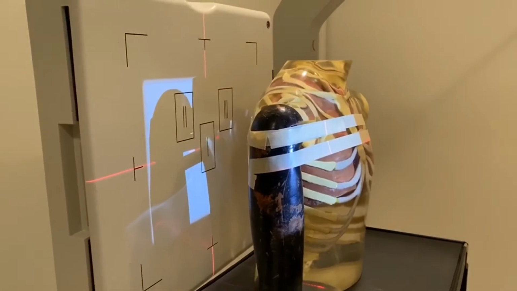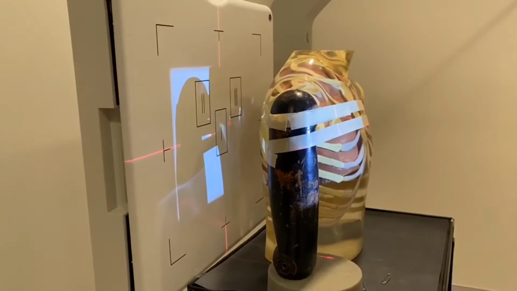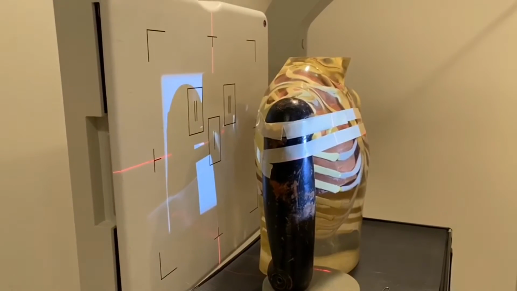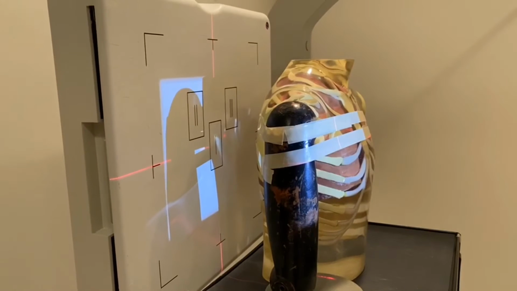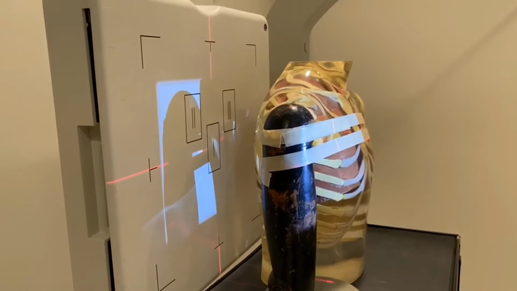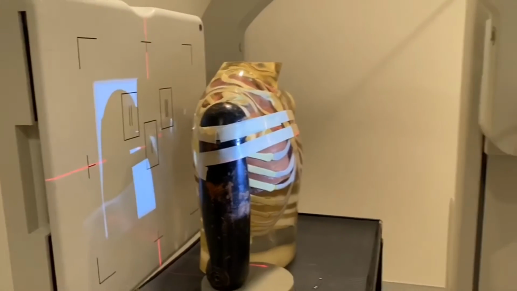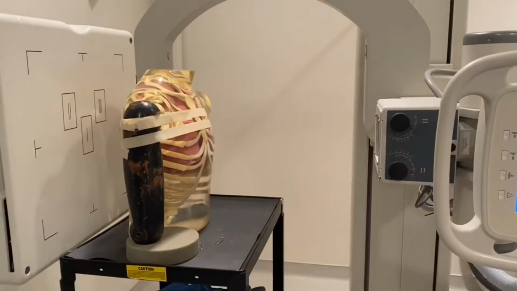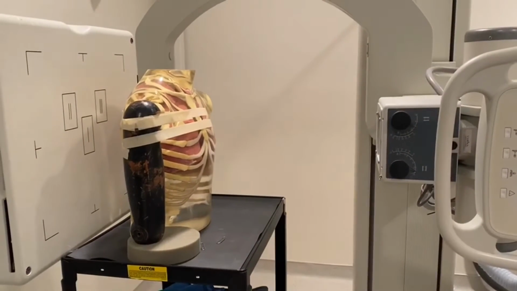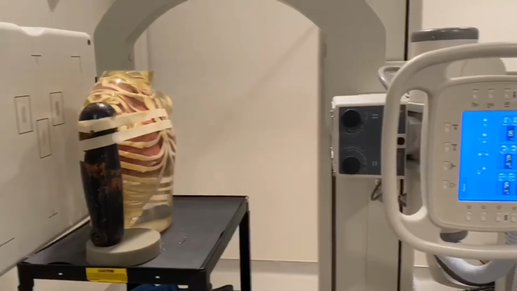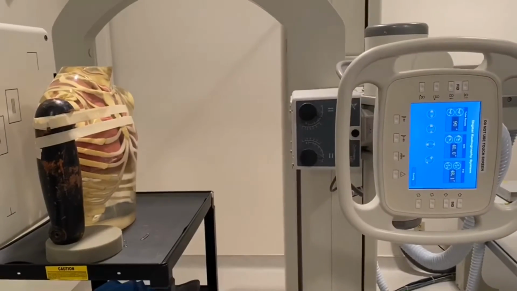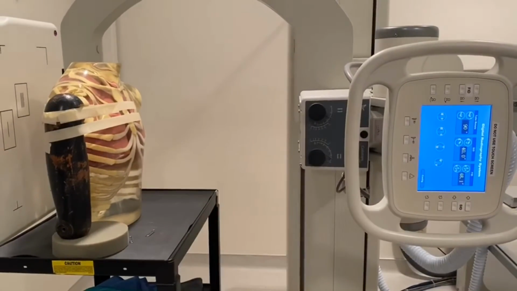And then just make sure you guys have a 10 by 12 field of view. The 12 is going to be crosswise, and the 10 is going to be the lengthwise. Other than that, we'll set that up. Make sure you have a marker on there, and then you'll be able to go ahead and do your technical factors and then evaluate your images.